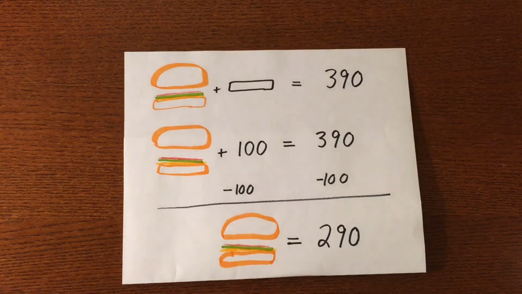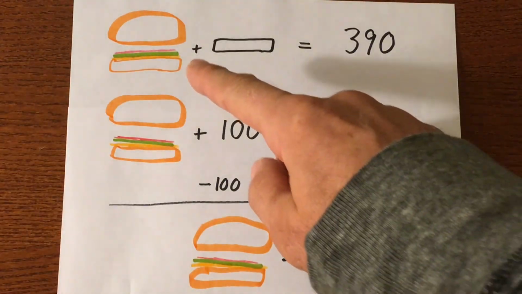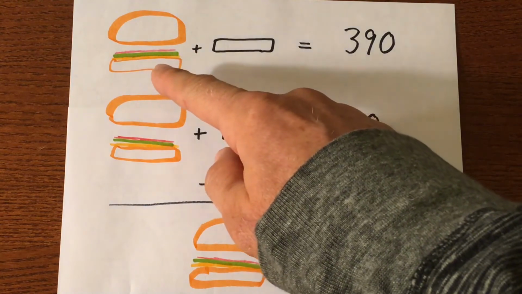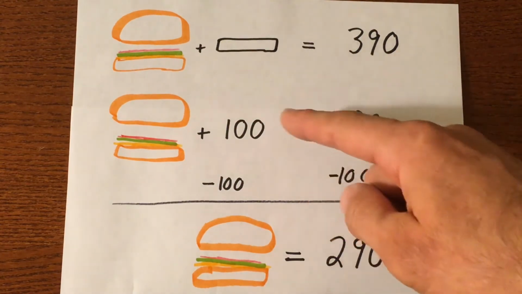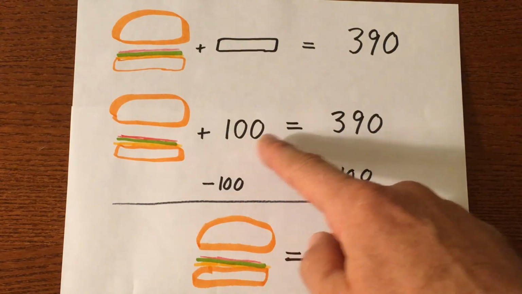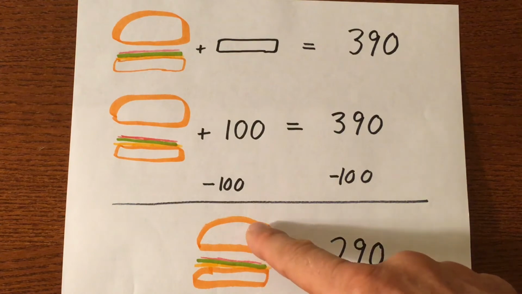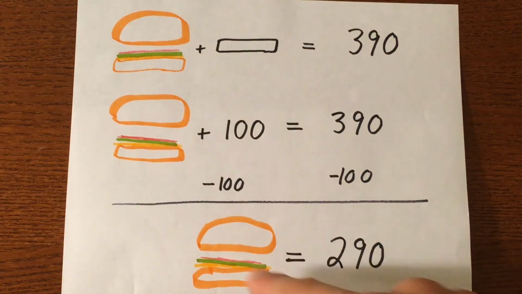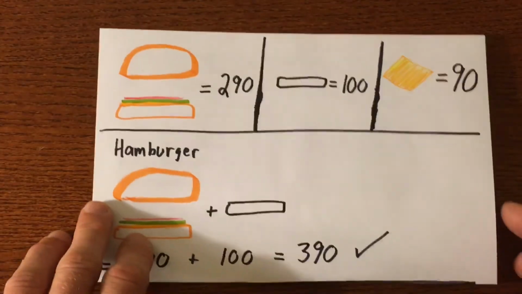So now if we go back to the hamburger equation, we've got the bun plus the spread plus the vegetables plus the patty is 390 calories. We just solved that the beef patty was 100 calories, so we plug that in, and then we subtract 100 from both sides. So we get the bun plus the spread plus the vegetables is 290 calories. So that's actually the most caloric aspect, even more so than the cheese or the patty.